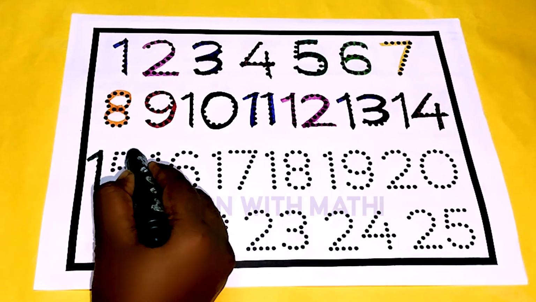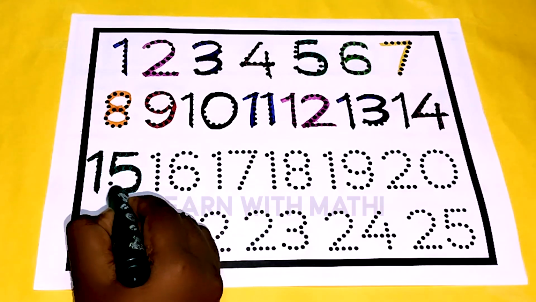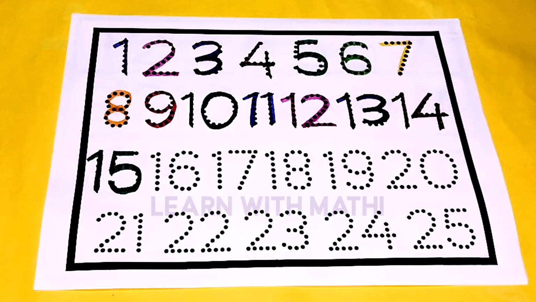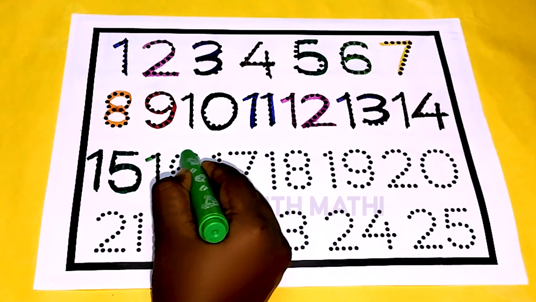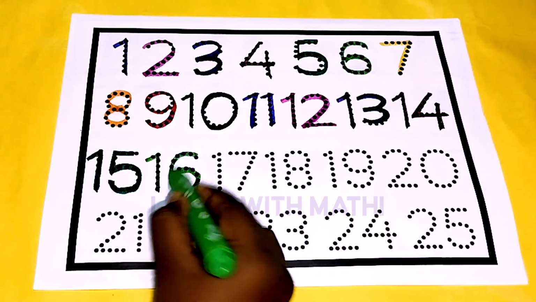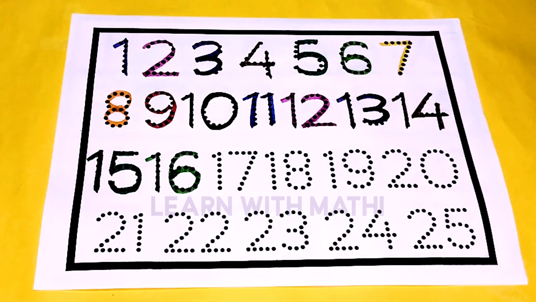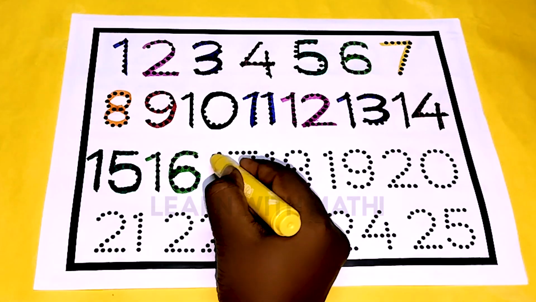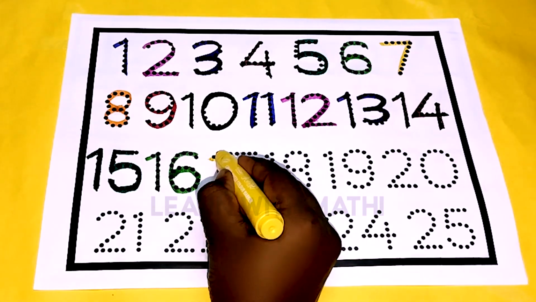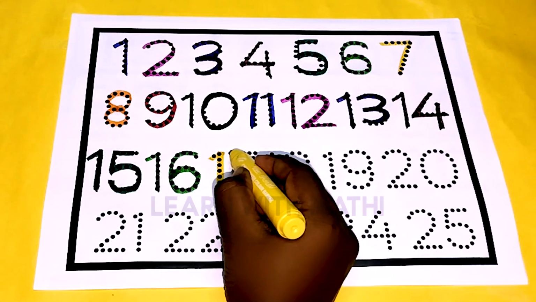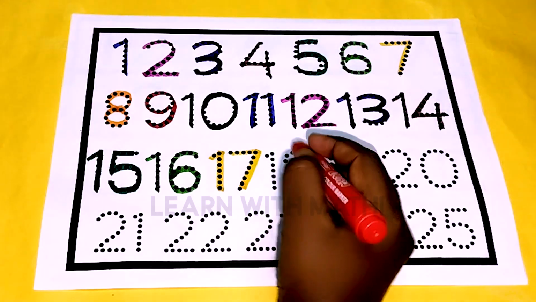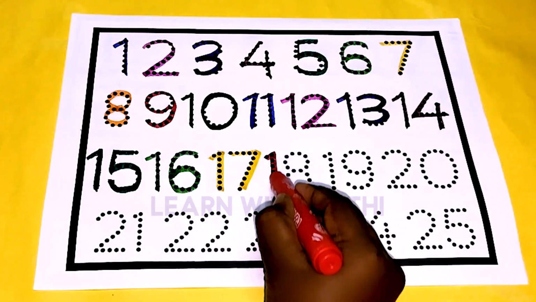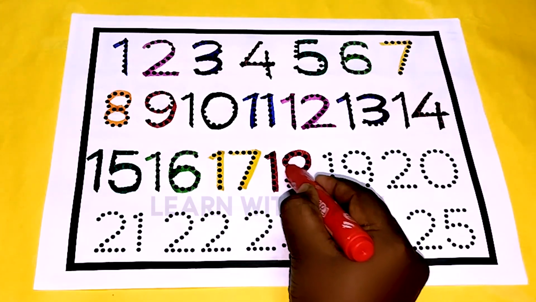This is green color. 15. This is green color. 16. This is yellow color. 17. This is red color. 18.